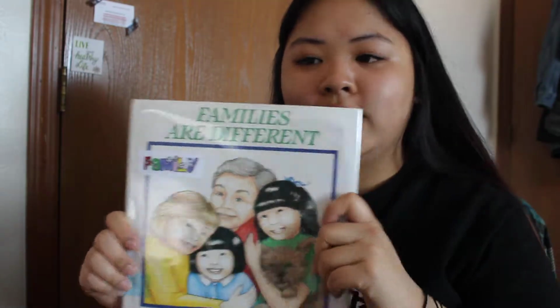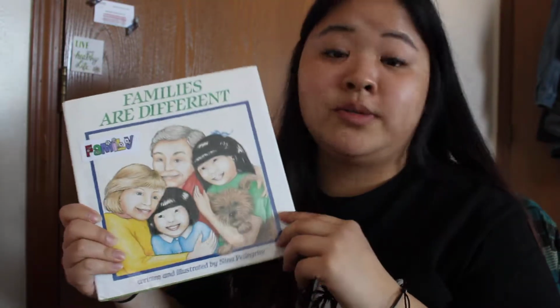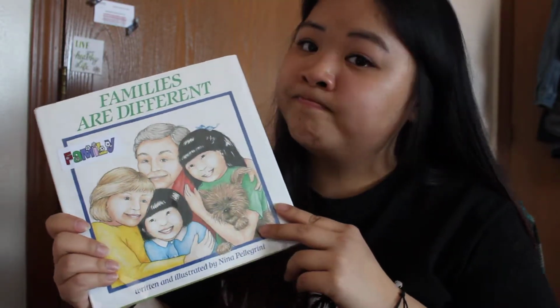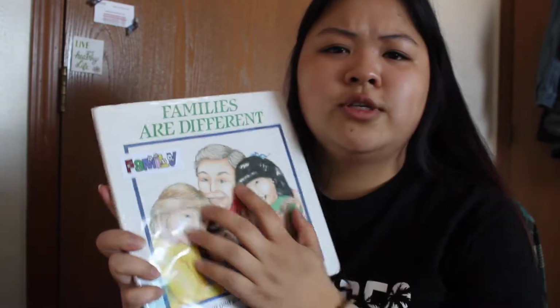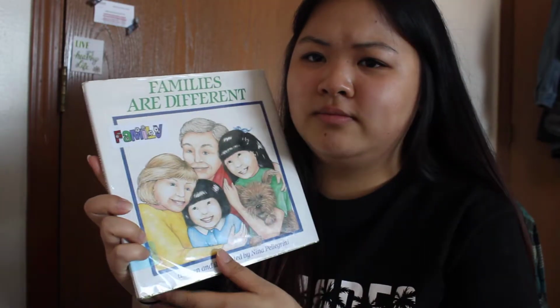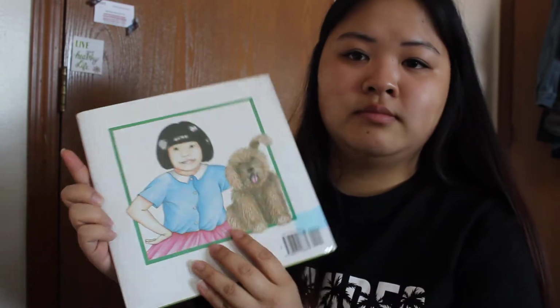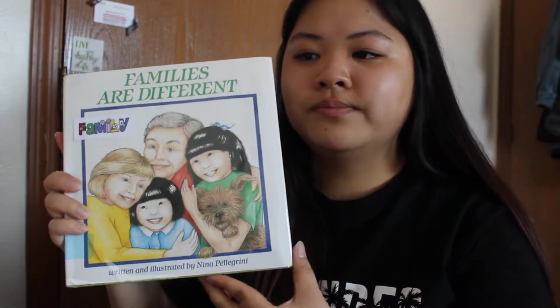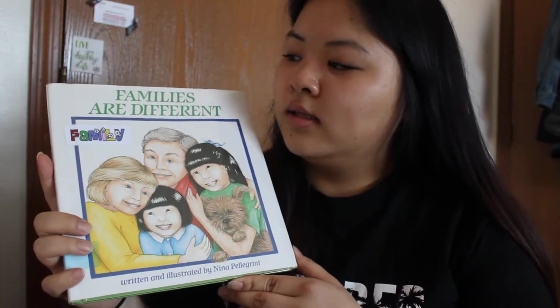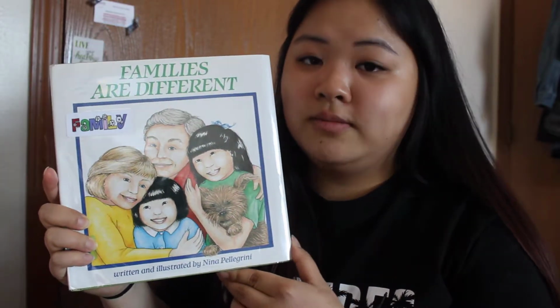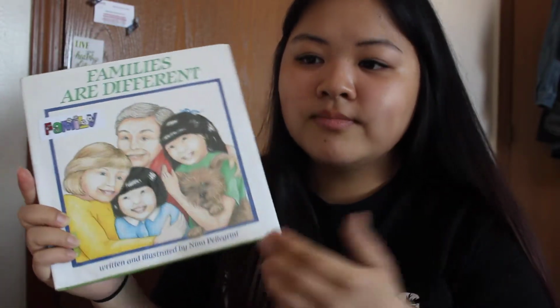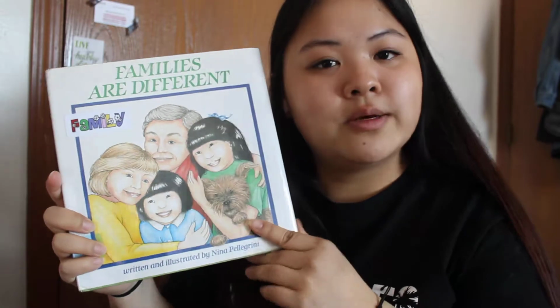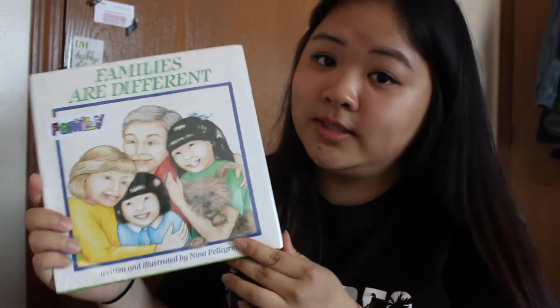Has anyone ever read this book before? Have your parents ever read it to you? Do the pictures on here look familiar? The front, maybe the back? Well, as the title says, families are different. What do you think this book might be about? Families? Maybe how they are different?